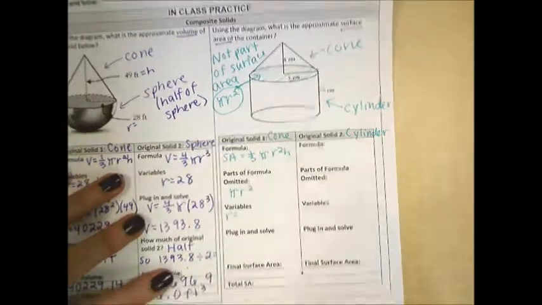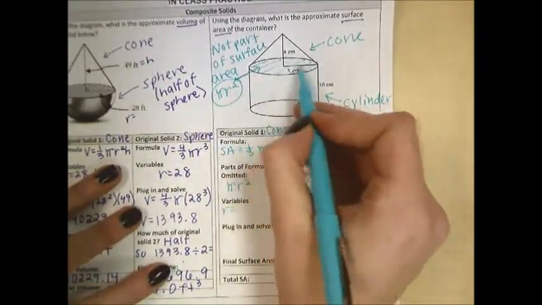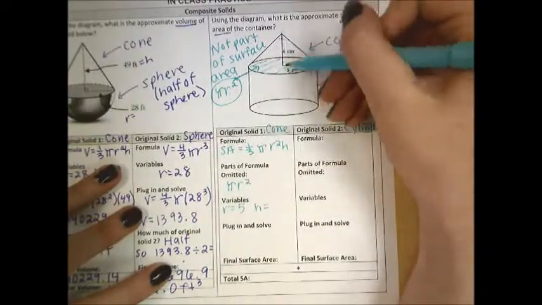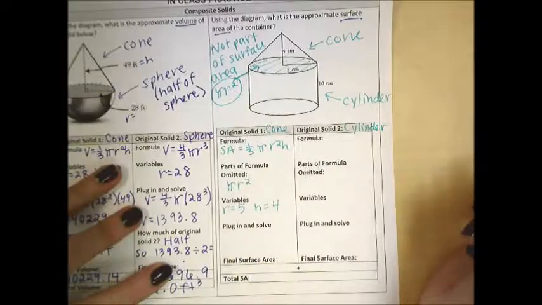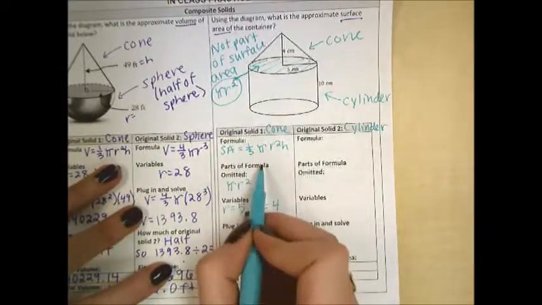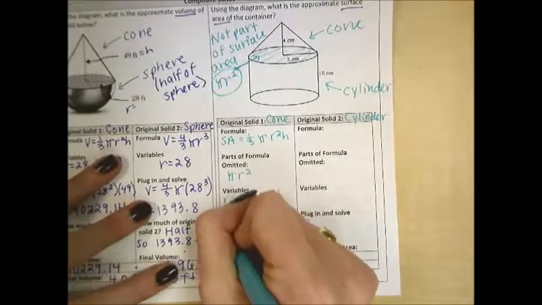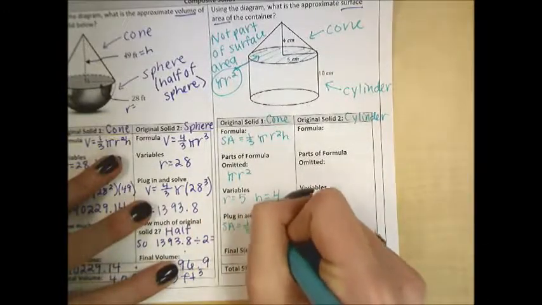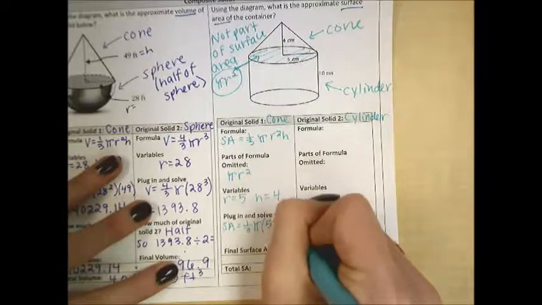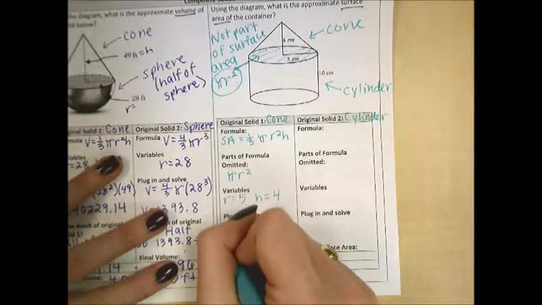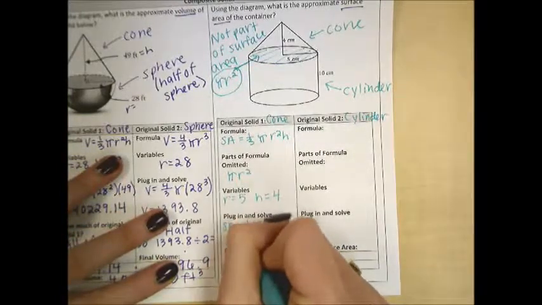So if my variables are radius of 5 and a height of 4, I want to plug this into my formula. So the surface area equals 1/3 pi times 5 squared times 4. So that gives me, let's see, 33.3 pi.